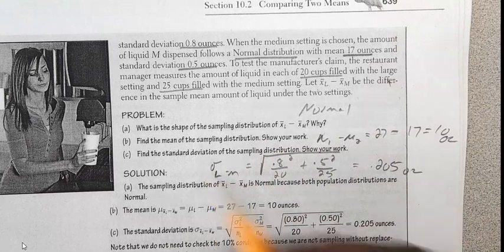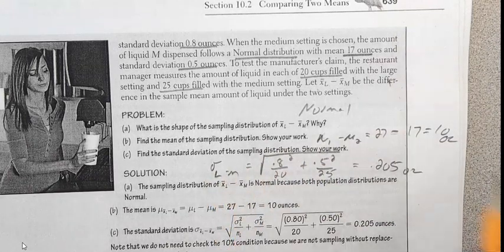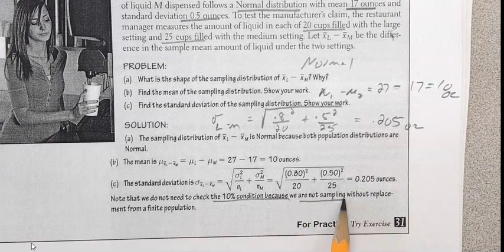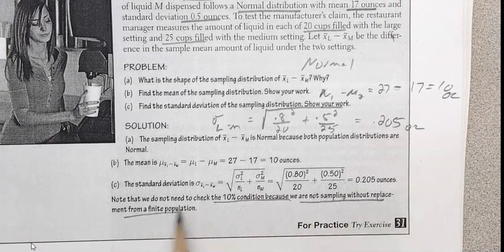And then the last one says, well, that's it. So we found the standard deviation and we found the mean for both of those situations. Note that we do not need to check a 10% condition because we're not sampling without replacement from a finite population.